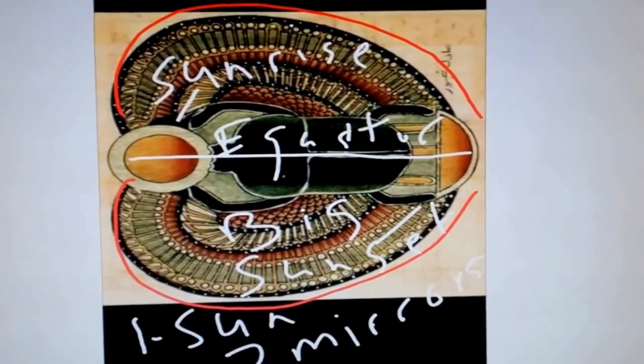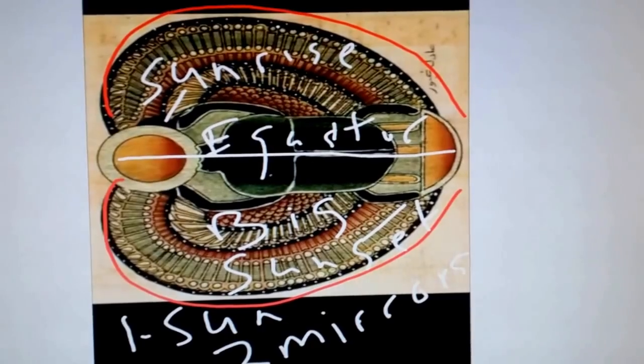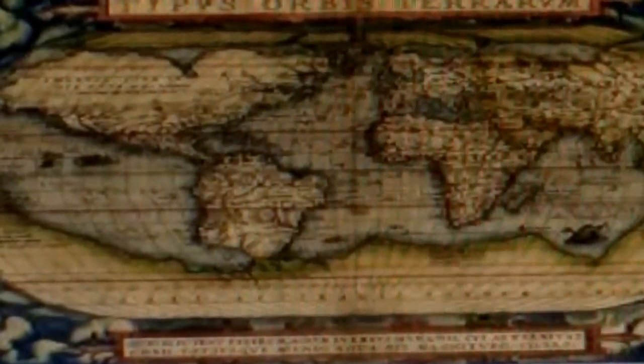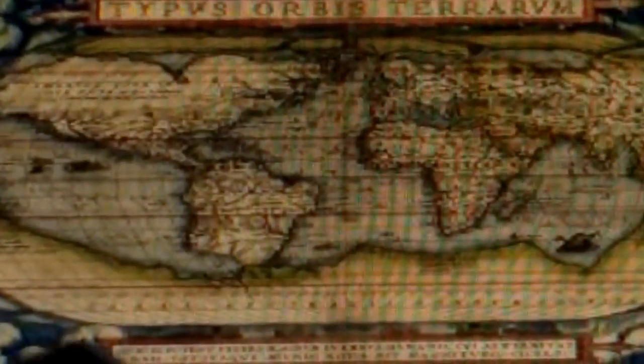One sun, two mirrors. This would be the equator. And it is a natural shape. Like I said, it's the snail shape. It's a heart. It's apple. Here's where they started taking the same map and going globular with it. Still got Hell's Gates at the bottom here, though.